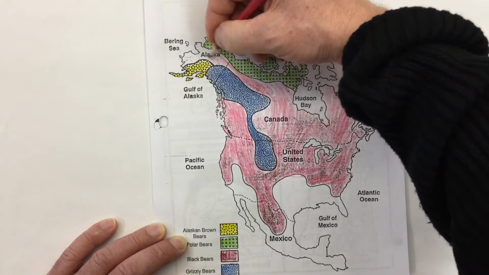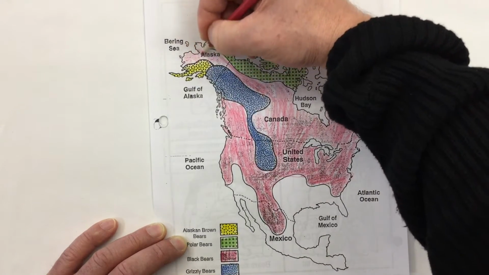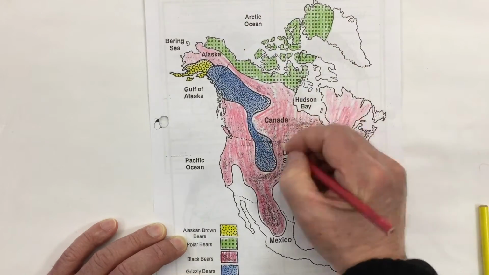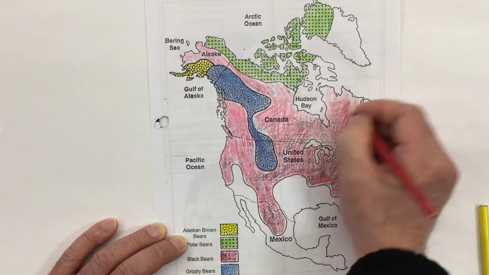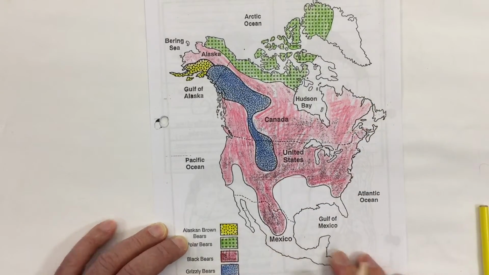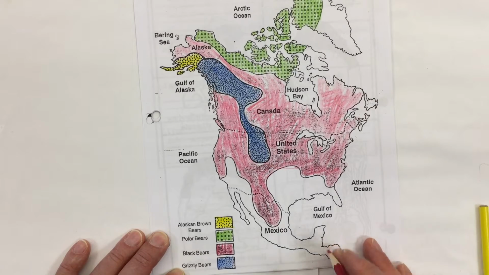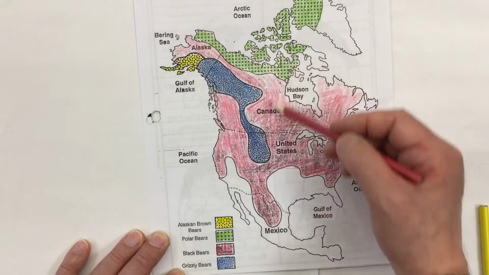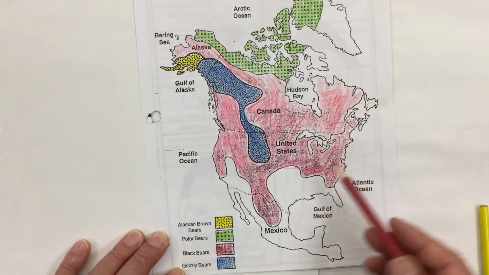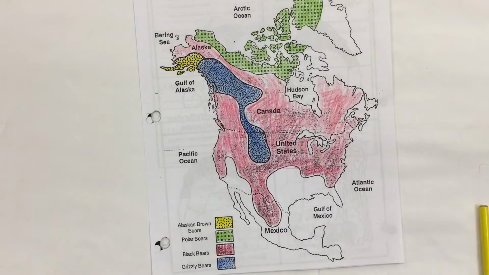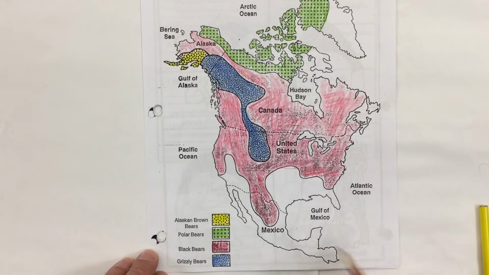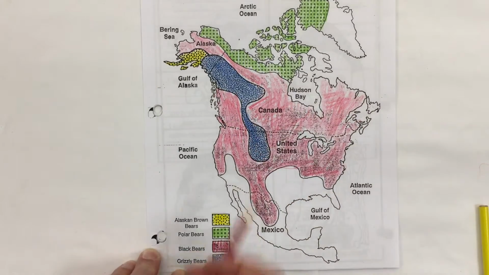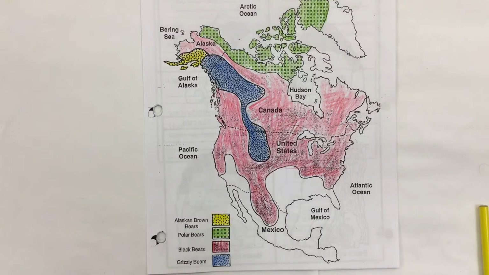So the largest space that I'm coloring in, even way up here in Alaska, the largest space that I had to color in, and I chose red here, that's for our black bear. So now I know where Alaskan brown bears are, grizzly bears are, polar bears are, and then this huge red area is where all the black bears are. So they're the widest spread bear. They're the most popular bear. And this is where we live right here on the island. Right there. Few, not too many.